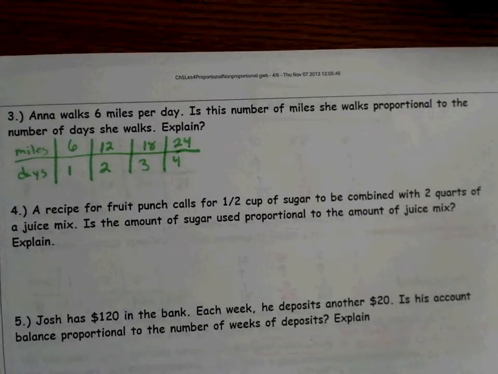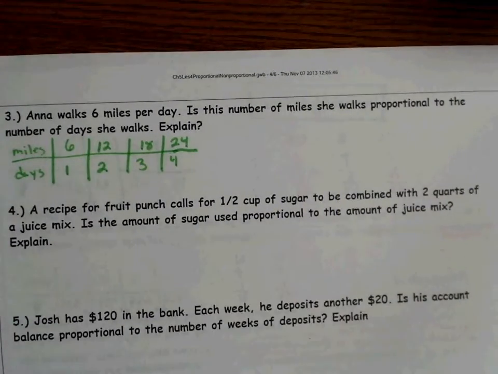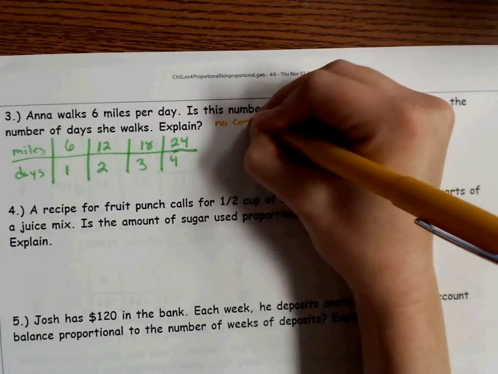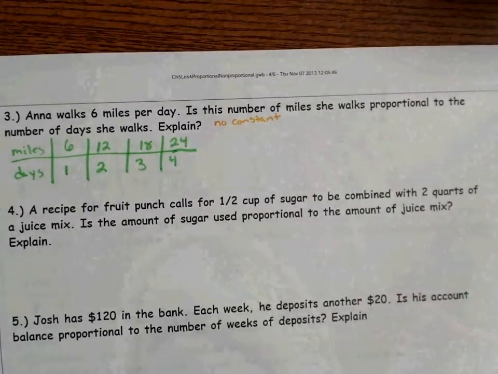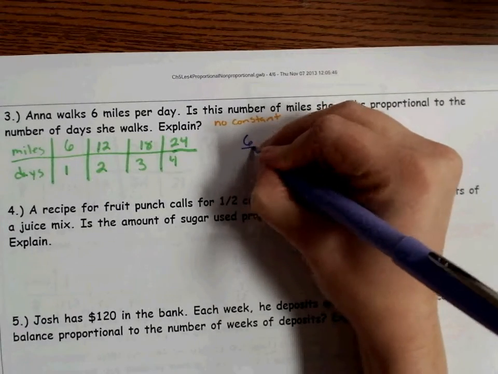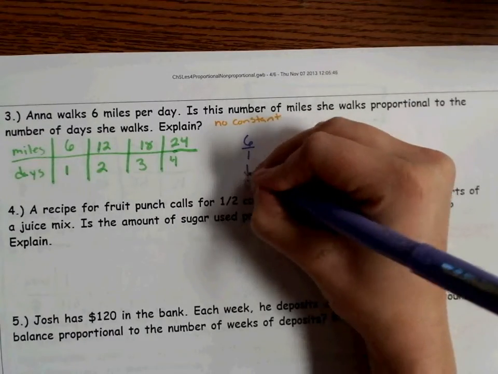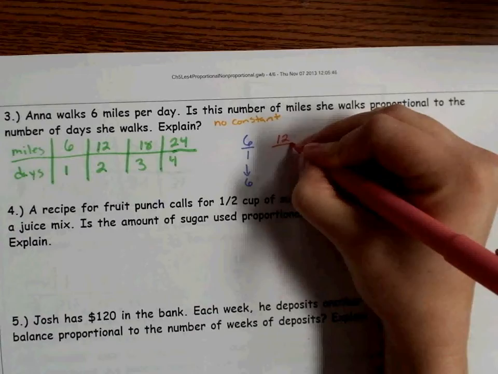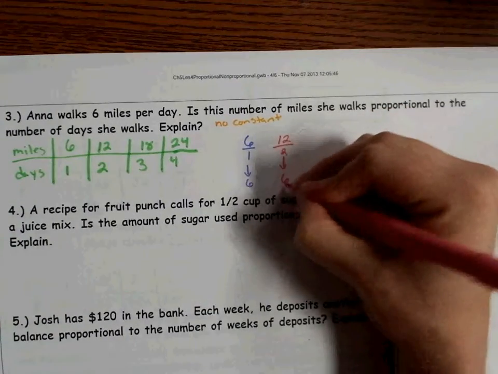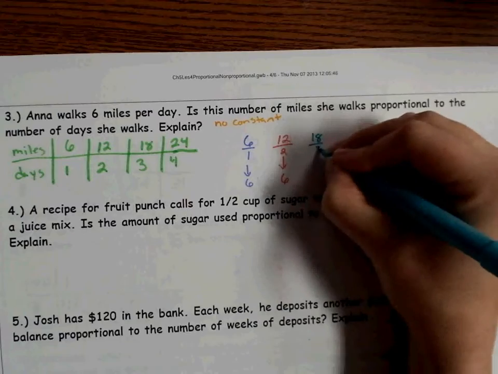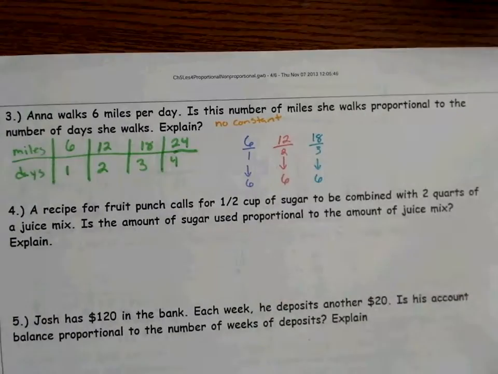Is this proportional? Yeah, because is there a constant? Yes, ma'am. Wait, no, ma'am. There is no constant. So we know if there's no constant, then that means it's going to be a proportional relationship. But we'll go ahead and double check just to make sure. We like to do the math. 6 over 1 is going to be equal to 6. 12 over 2 is also equal to 6. 18 over 3 is also equal to 6.